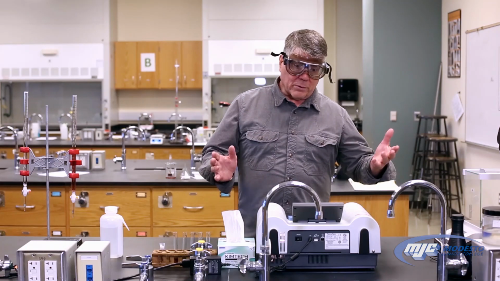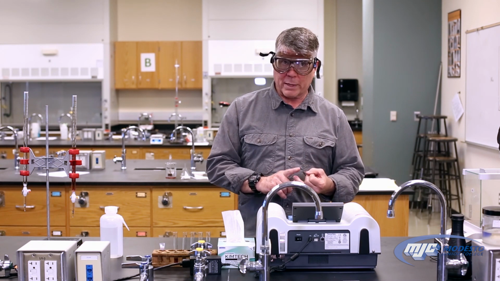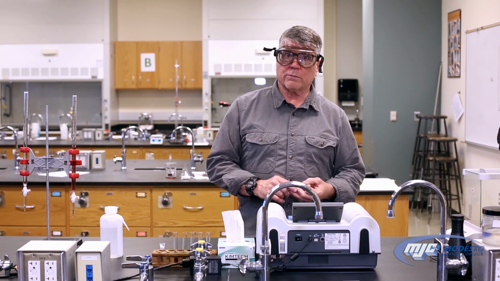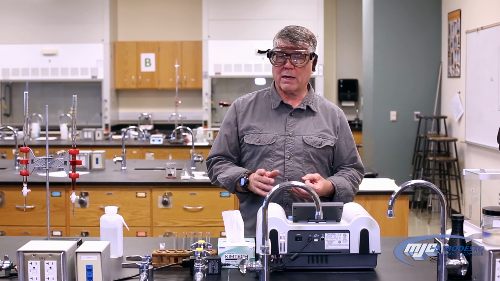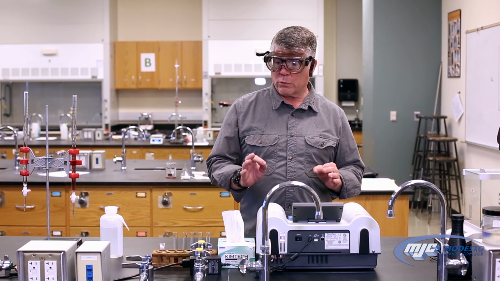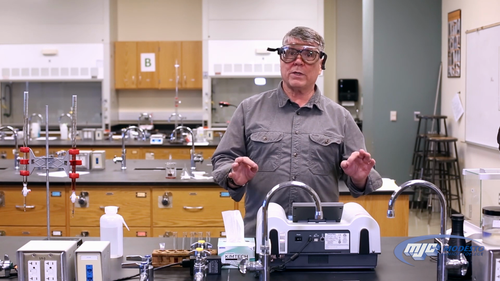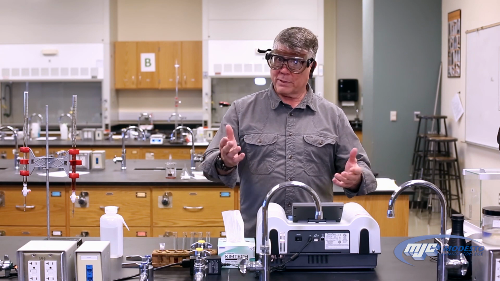All right, guys, so now that we have the Lambda Max for cobalt, the Lambda Max for copper, the absorbance for solutions 1 through 5 for both cobalt and copper, as well as the absorbance for cobalt and copper of the unknown solution, we have all the data we need for the experiment. We're finished. That's all there is to it.